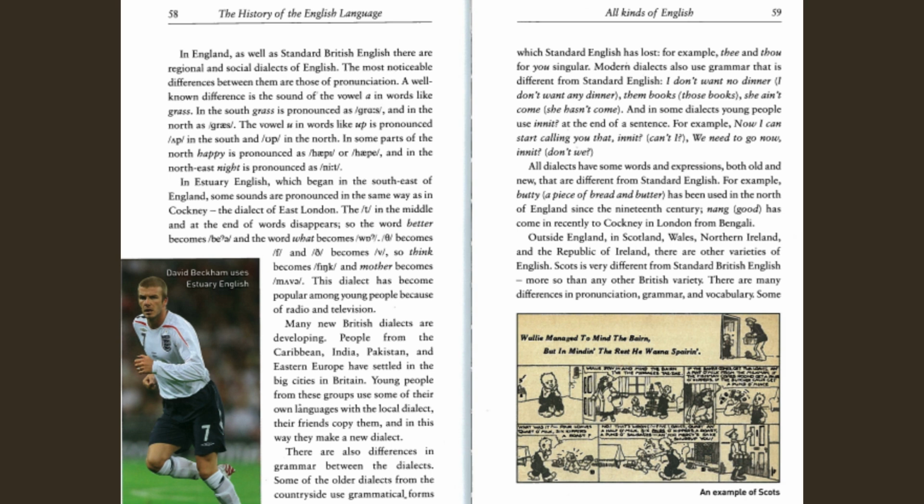In some parts of the north, happy is pronounced in different ways, and in the northeast, night is pronounced as neat.